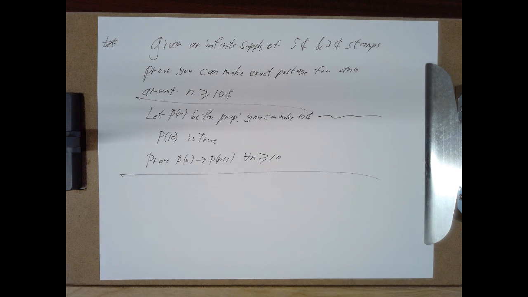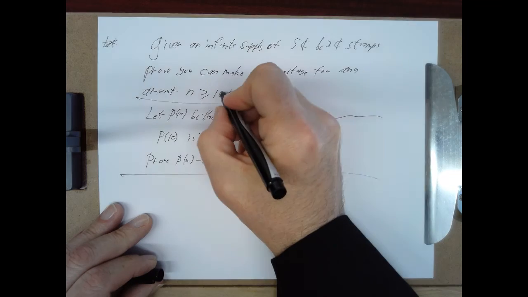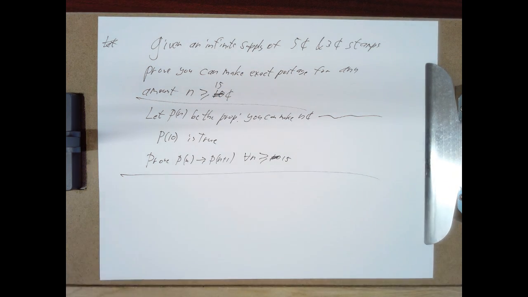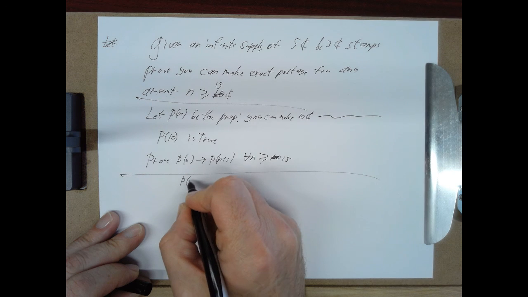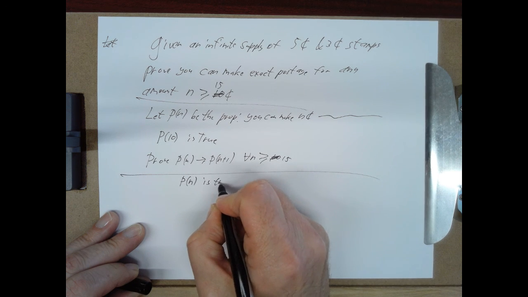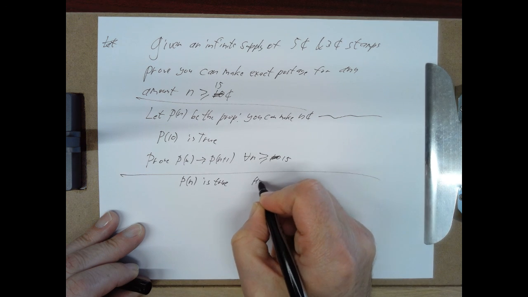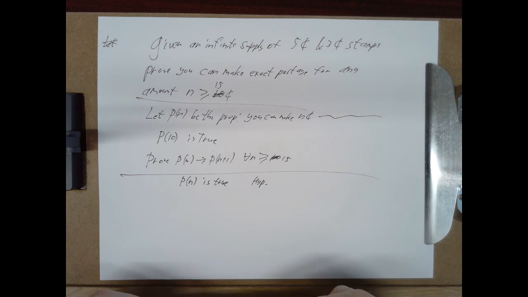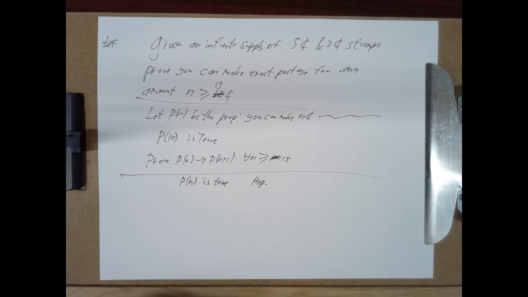Maybe I needed to start at 15. Let's start at 15, just to be safe. Well, we assume P of n is true. That's the hypothesis. What we want to do is increase our postage by 1 penny. This was a bad problem, sorry.